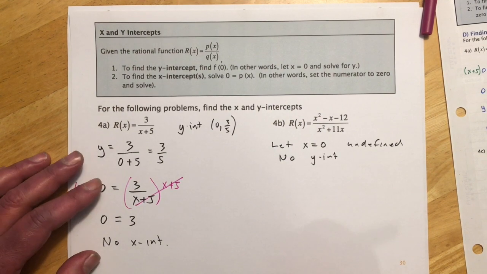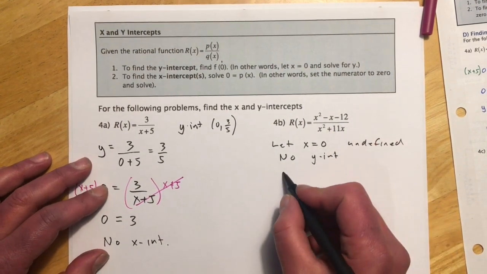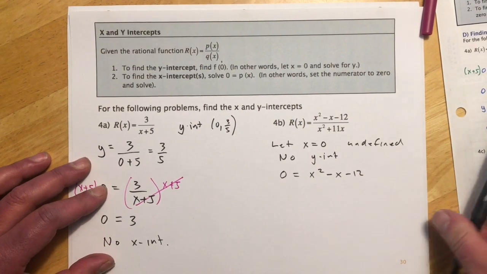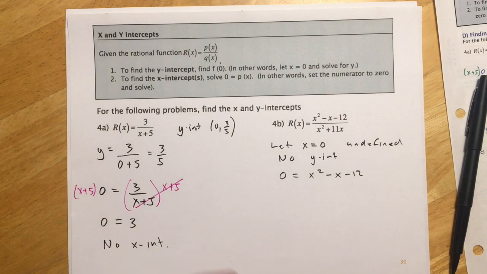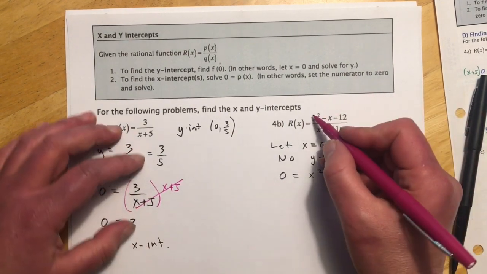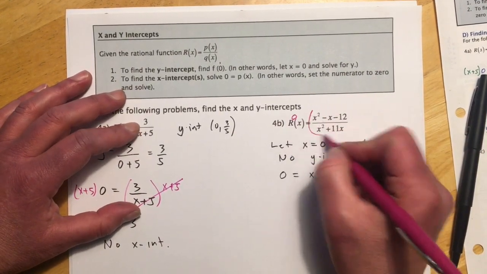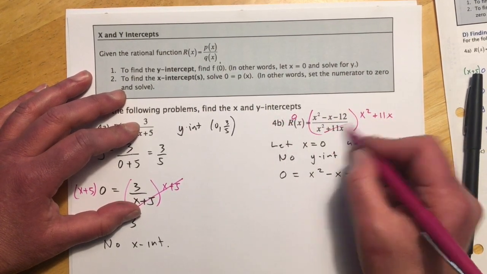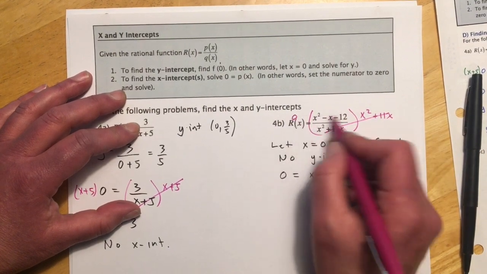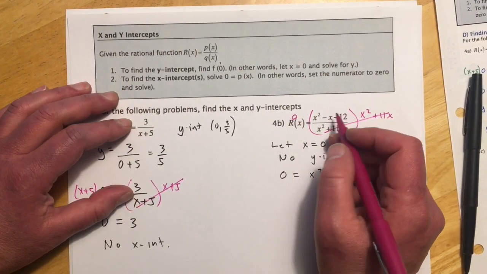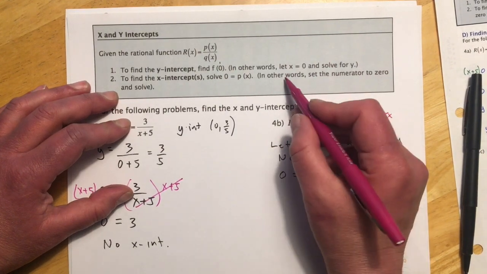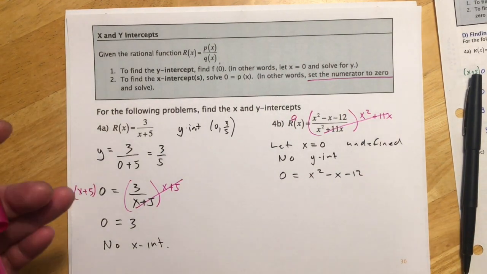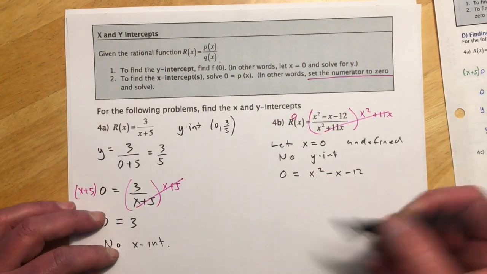And then to do the x-intercepts, I'll go 0 equals x squared minus x minus 12. And right here, I'm just going to show this so we can shortcut the x-intercepts from here on out. If this side is 0, what I'm going to end up doing is multiplying by 11x on both sides. And so that always cancels out, and you're left with 0 equals the numerator. So to solve these a bit more shorthand, I have it right here. Set the numerator to 0 and solve, and that's going to be the same thing as your x-intercepts. So I can just shortcut to there.